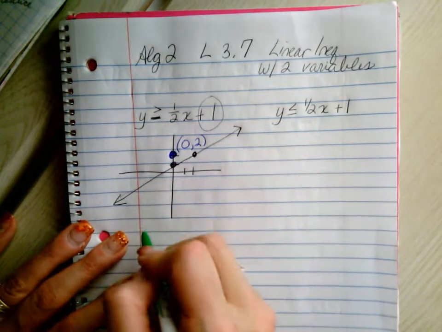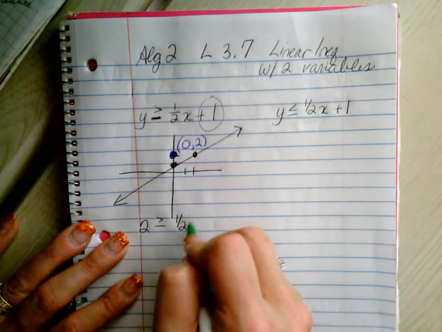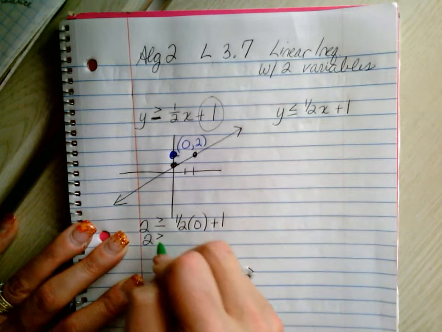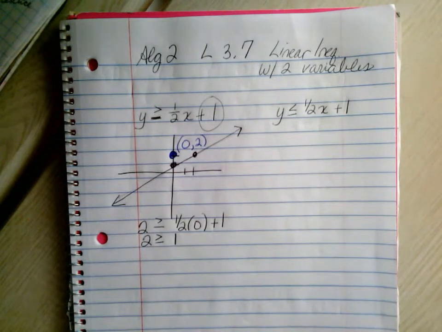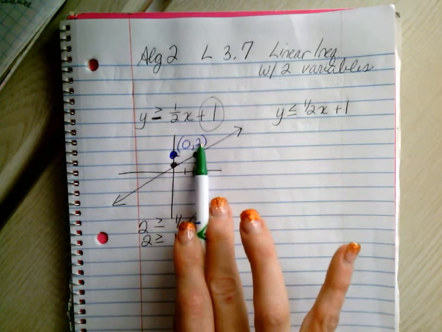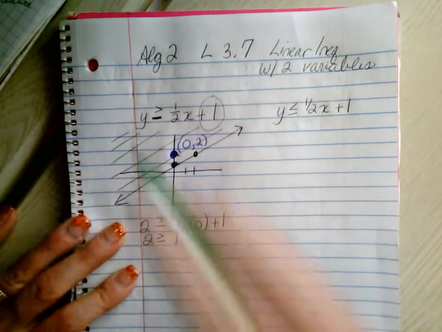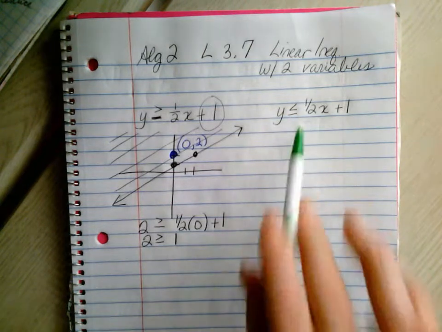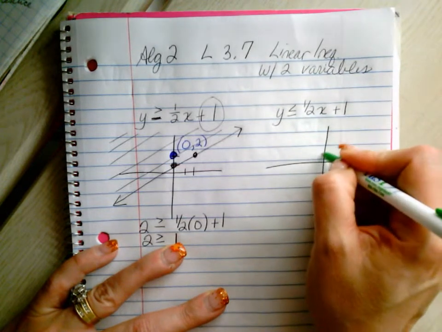So here we go. 2 is greater than or equal to 1/2 of 0 plus 1. 2 is greater than or equal to 1. Is that true? Since this dot represented by those points is true, then that means everything on this side can be shaded as true.